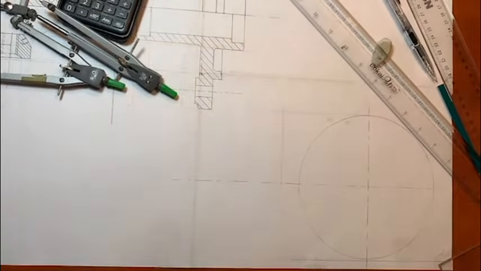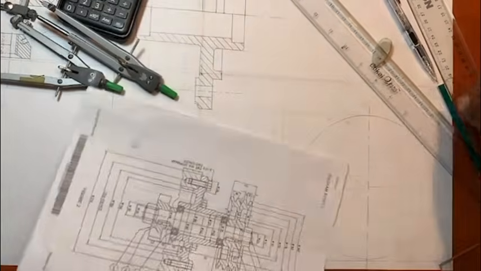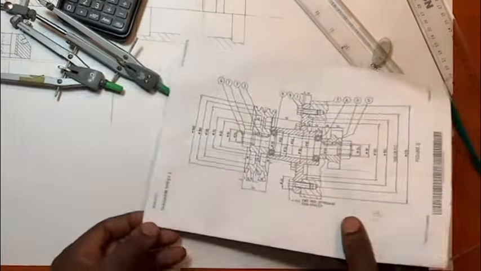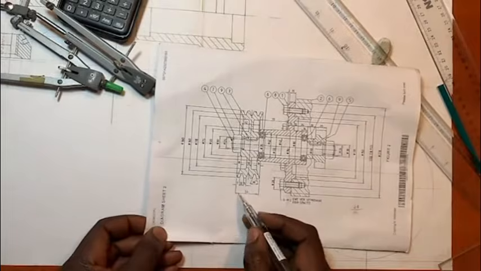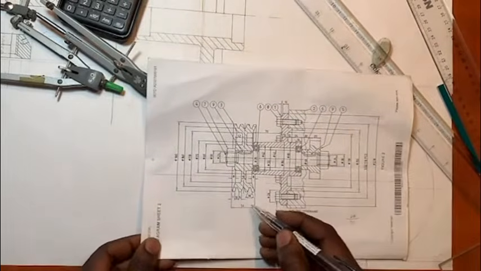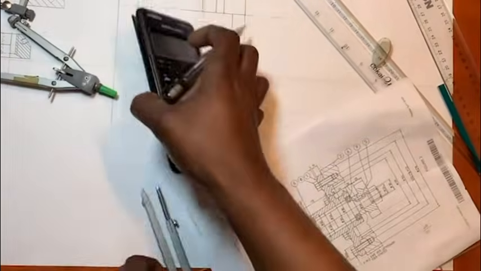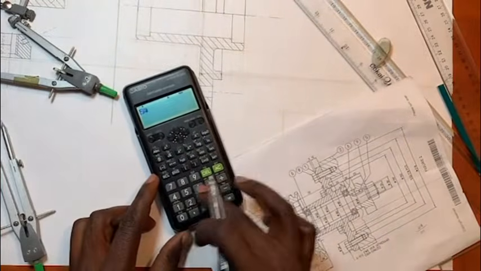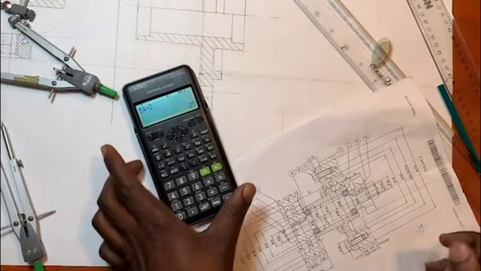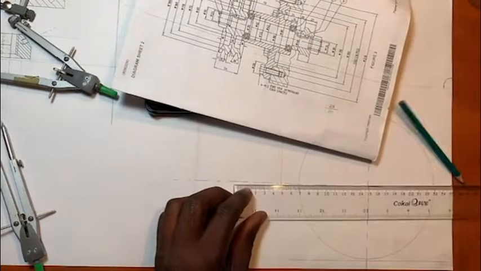Where's the question paper? What is the thickness of it? It is how much we are told, my brother. That is 54. And what is the center of 54? 54 divided by 2 is 27, okay.